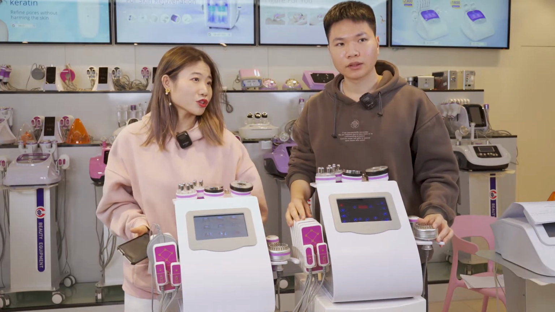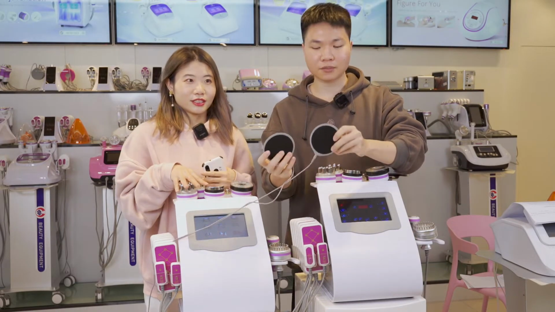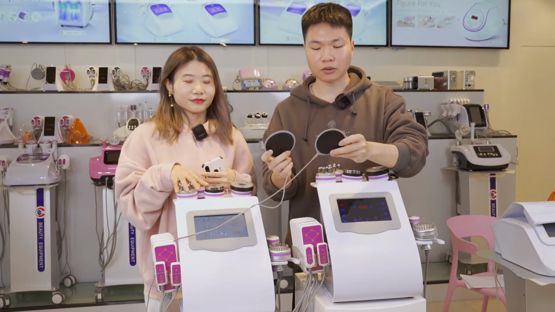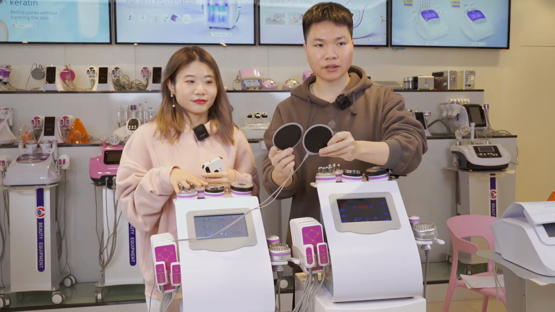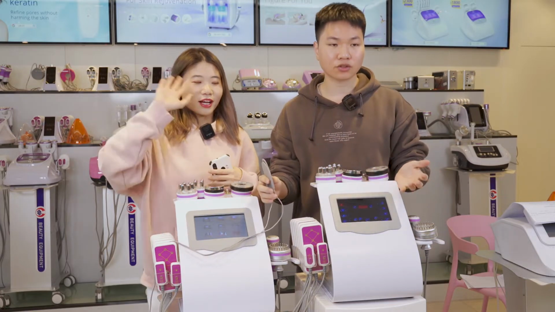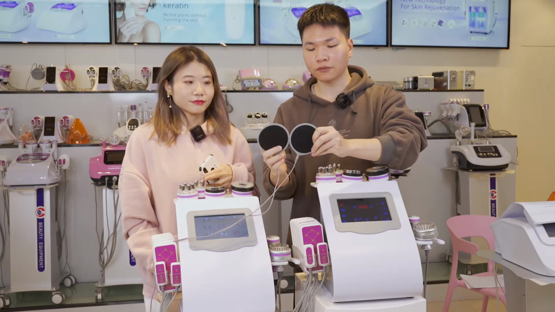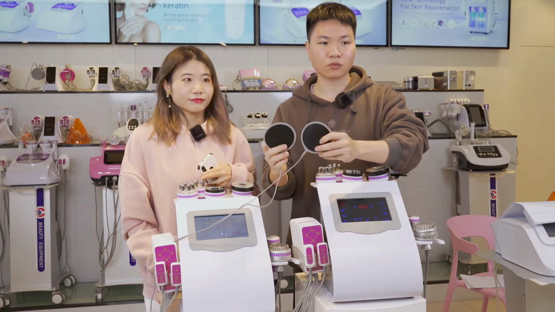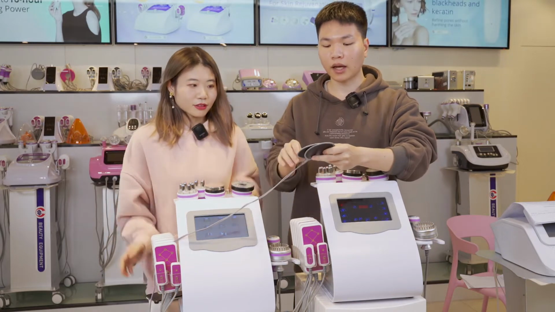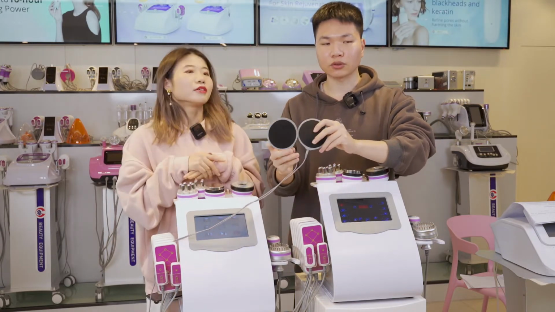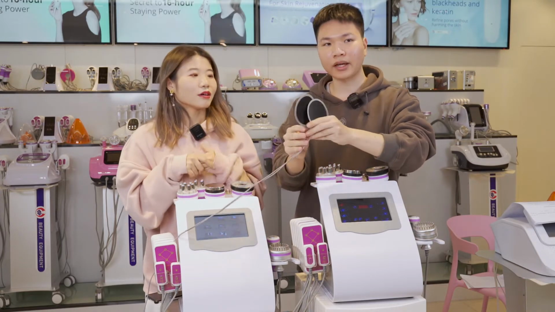What about the functions? Is there any function difference between them? There are other differences. The 10-in-1 machine has an extra pair of EMS pads, and this one does not have the extra. It's mainly for body detox or body massage. It's also helpful for fat releasing after the cavitation and radiofrequency treatment. Another function is massage or muscle building. Okay, so it's only one pair? Yes, only one pair for this machine.